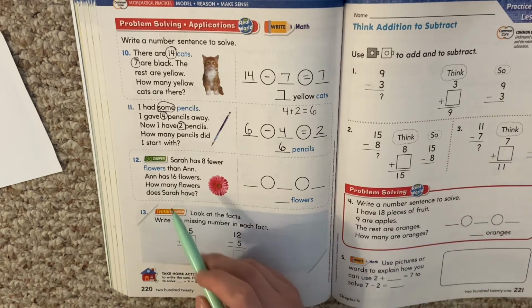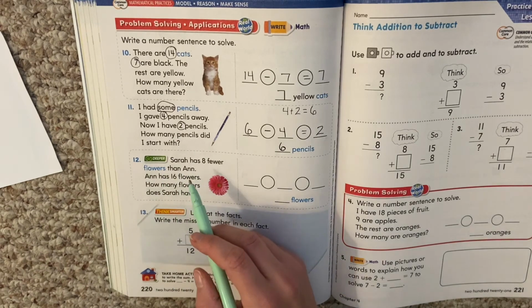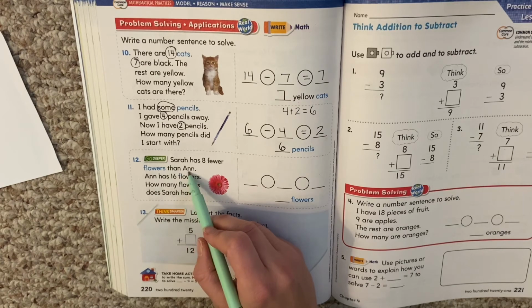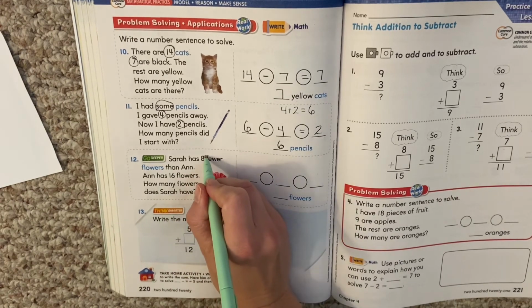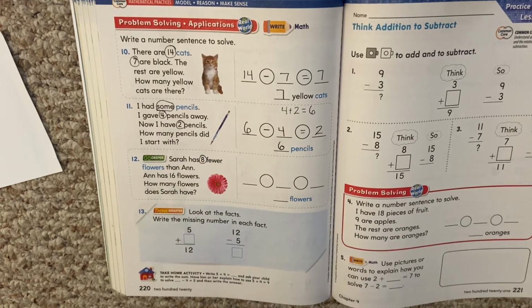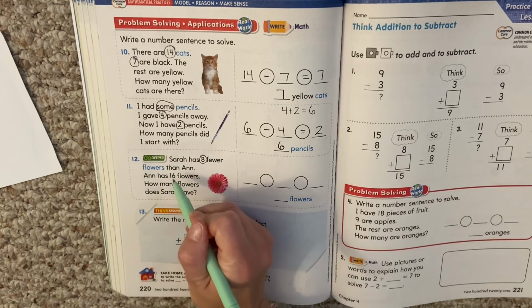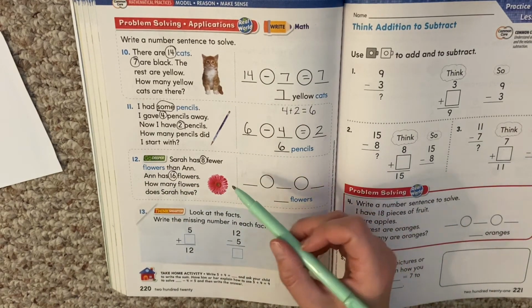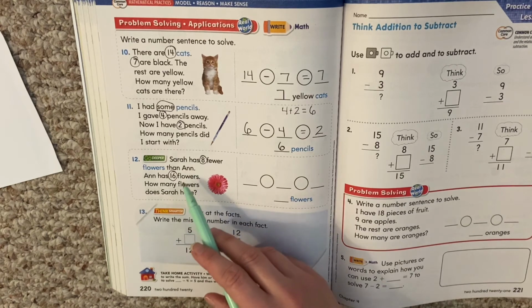All right. Go deeper. Sarah has 8 fewer flowers than Anne. Anne has 16 flowers. How many flowers does Sarah have? Okay, so let's work on this problem. Sarah has 8 fewer flowers than Anne.